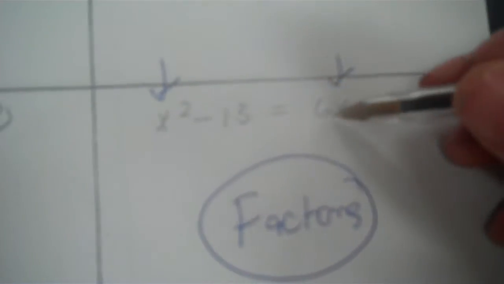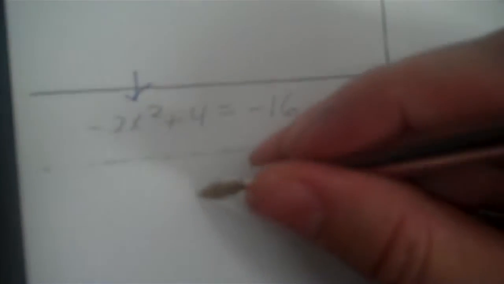Next problem. X squared and regular x, that's a factoring problem. I would need to move these to this side before I factor though. When factoring, you've got to have everything equal to 0. Okay, next one, that's the only kind of x I have. Second power's it. That's going to be like terms. And then right here, that's going to be a Q.